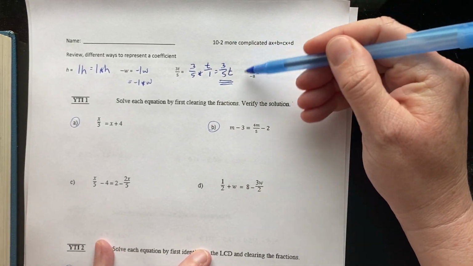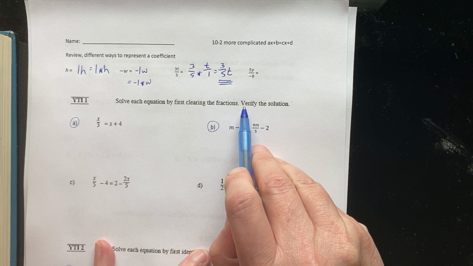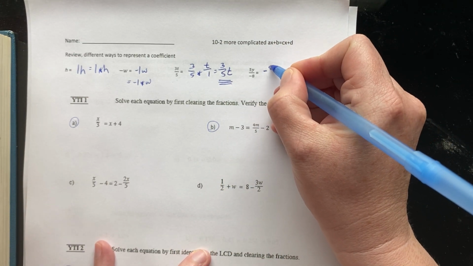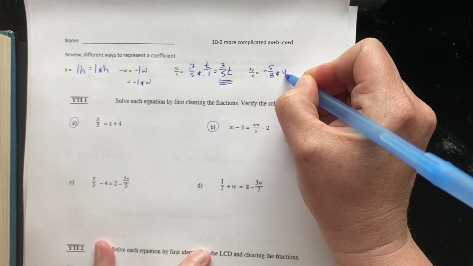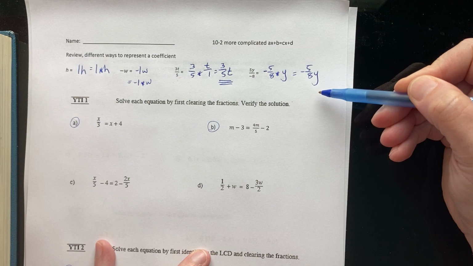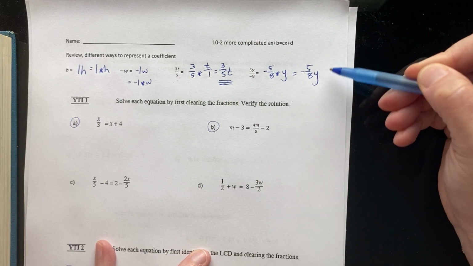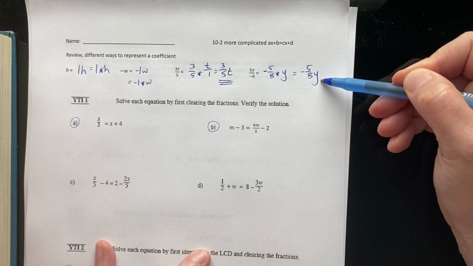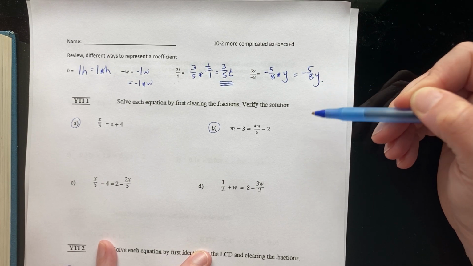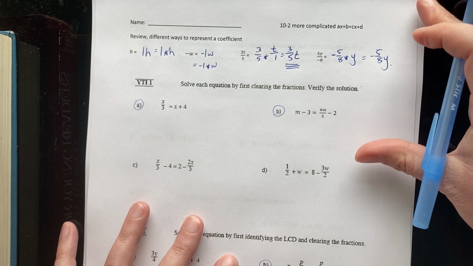So they may show you this, 5y divided by negative 8. Remember, you can move this to being negative 5/8 times y, which is really just negative 5/8 y. So you've got a negative 5/8 as your coefficient. That's really important as we go into equation solving, when you know how to multiply by the reciprocal of the coefficient in order to isolate that variable.